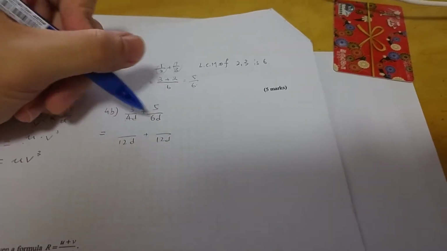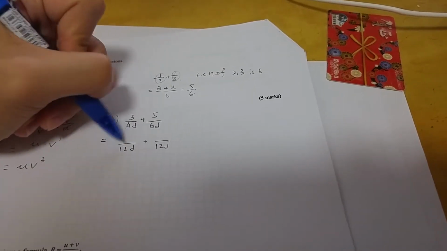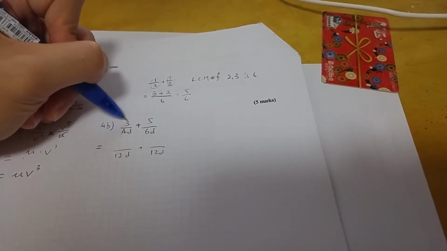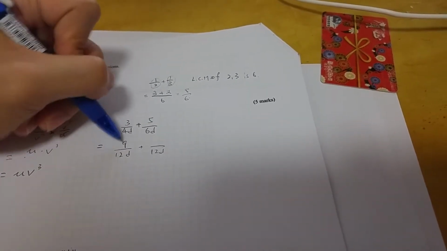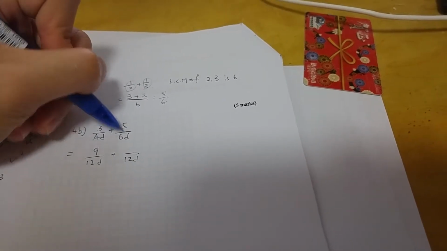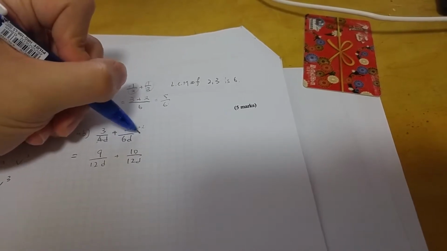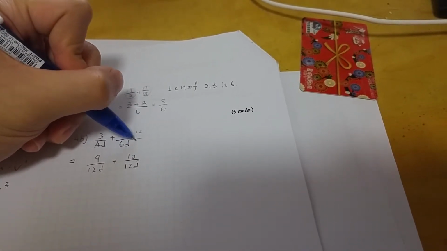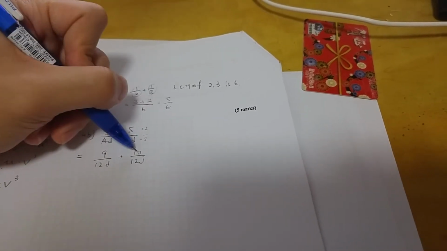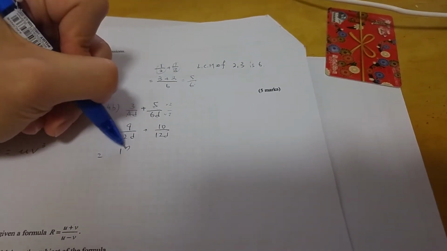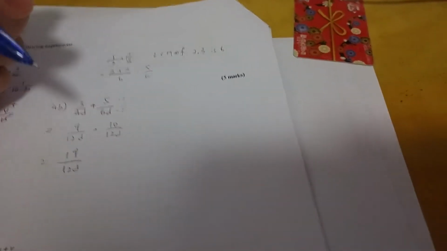The problem is how 4D becomes 12D. Both numerator and denominator times 3, right? 3 times 3 gives you 9. Well, this one, times 2. Both sides times 2. You have an invisible 2 here, right? Invisible 2. So that's why you have this one. And at the end, you get the answer of this. Is it okay?